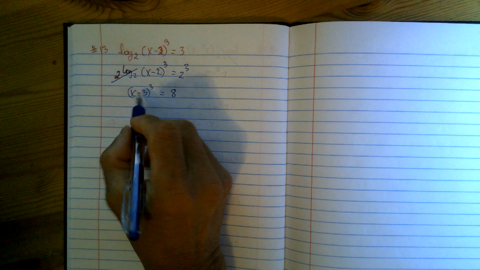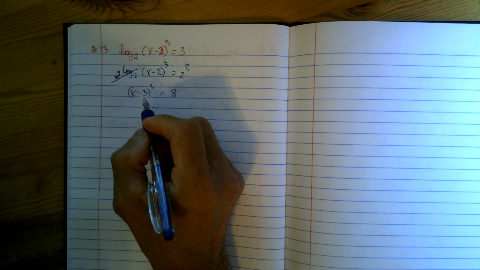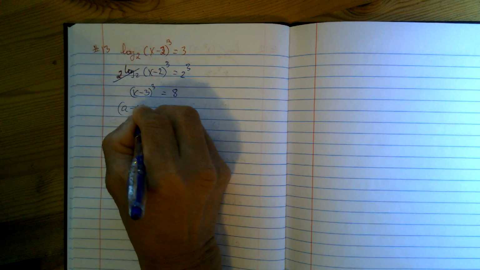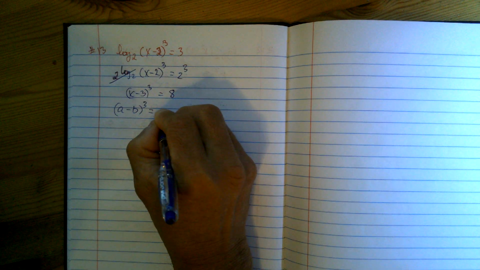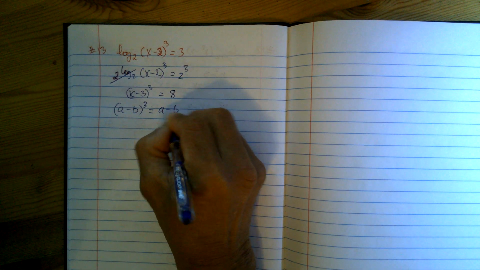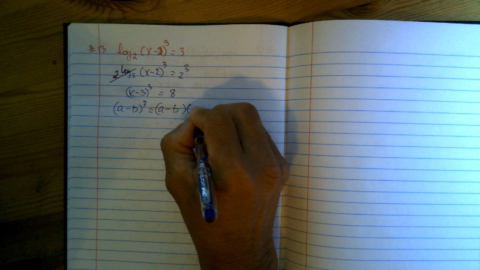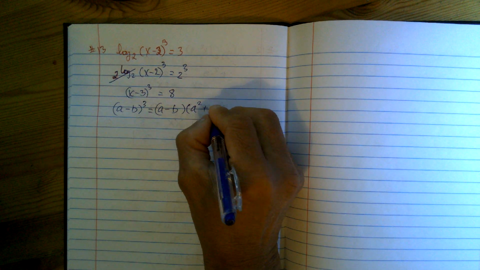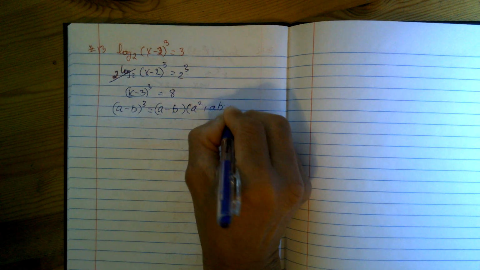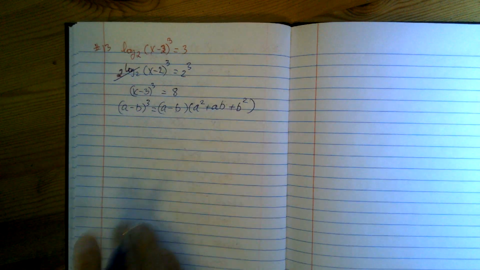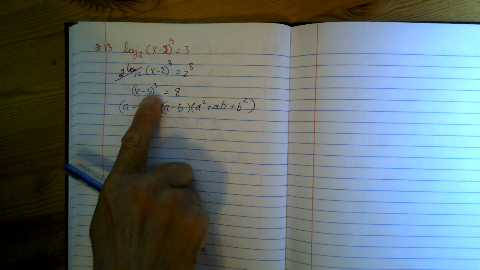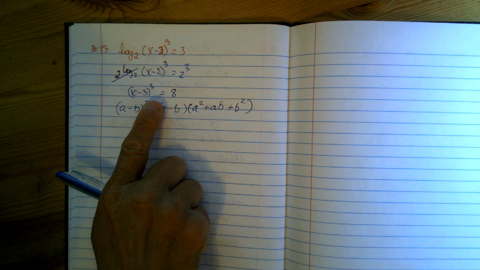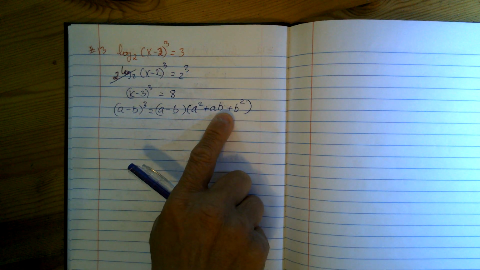Okay, what is the rule for the difference of cubes? Something like that: a cubed minus b cubed becomes a minus b times a squared plus ab plus b squared. So as you can see, x minus 3 to the cube looks like a difference of cubes.